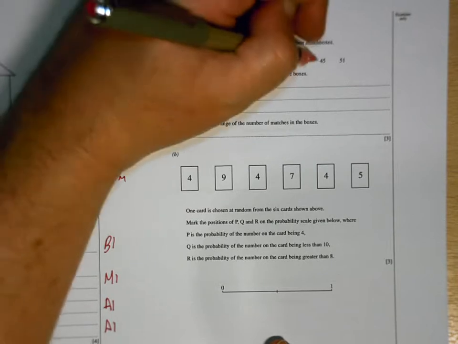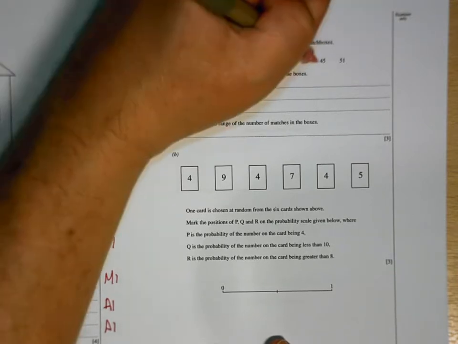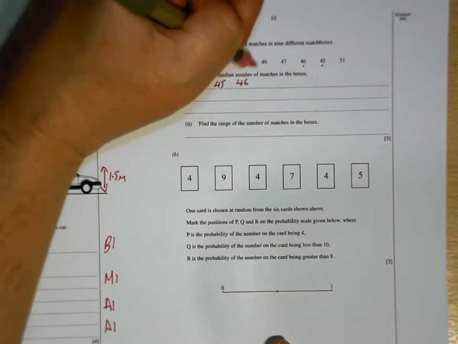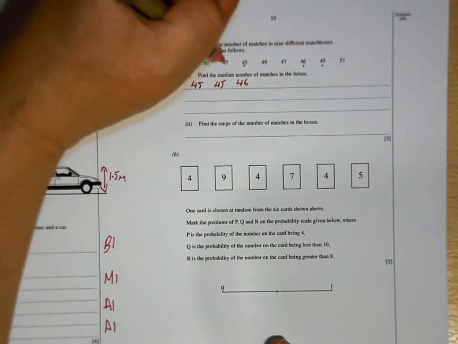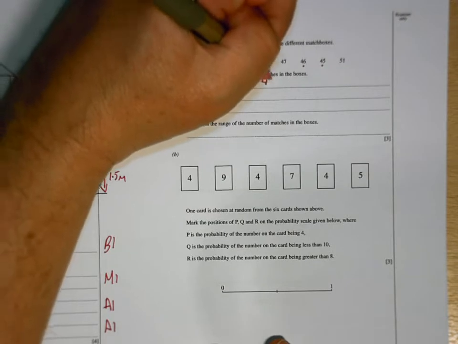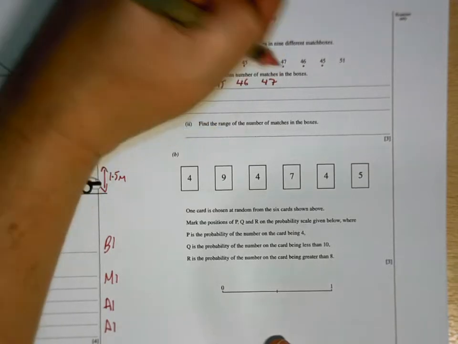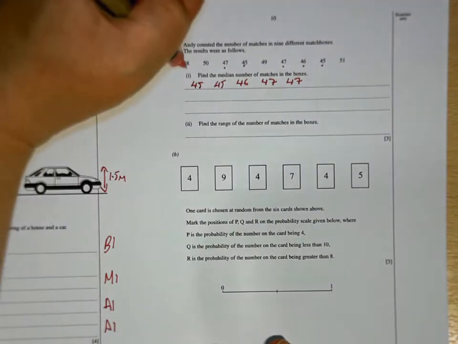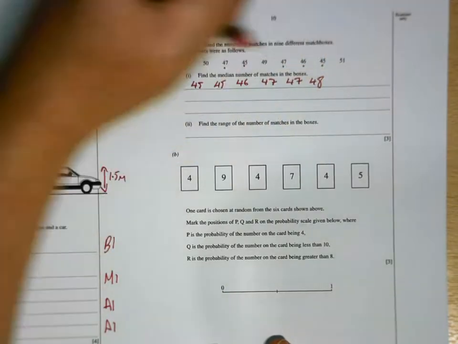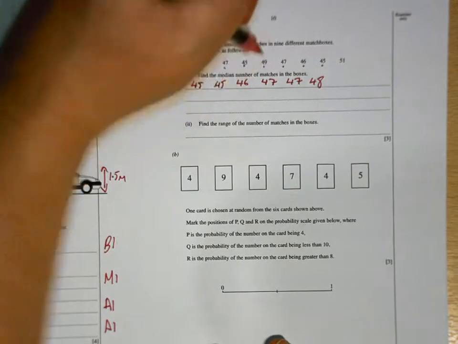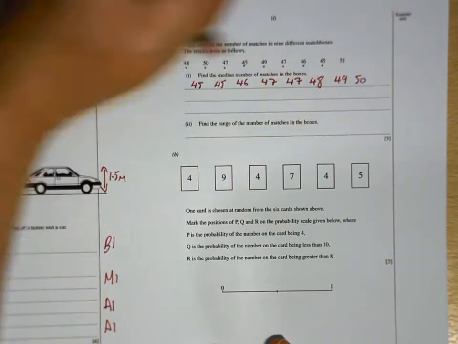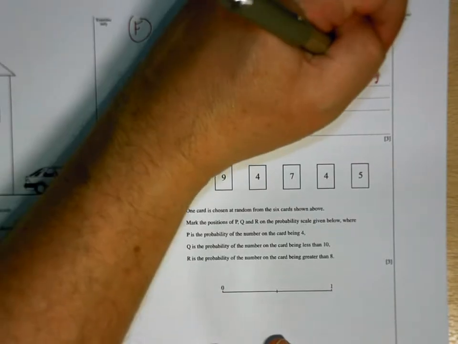Then comes another 45, then comes a 46, then I've got a 47, then another 47, then a 48, then a 49, then a 50, then a 51.